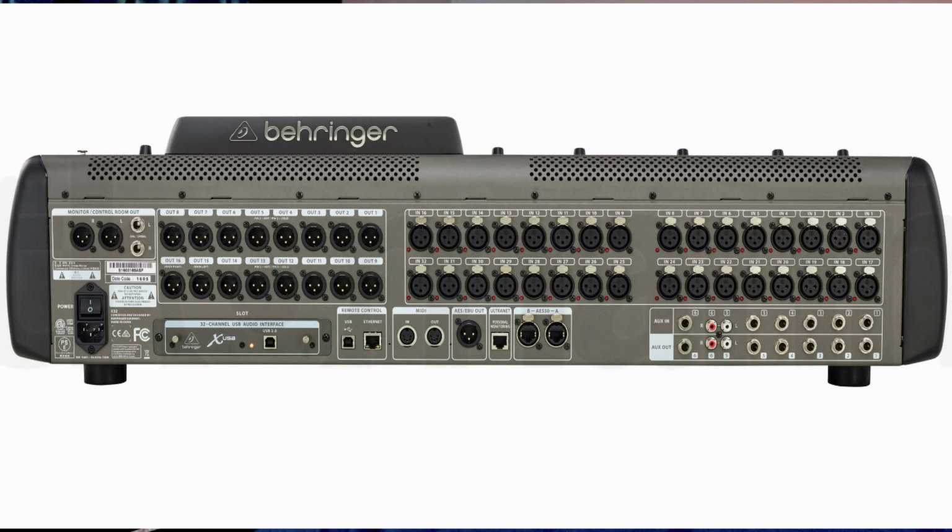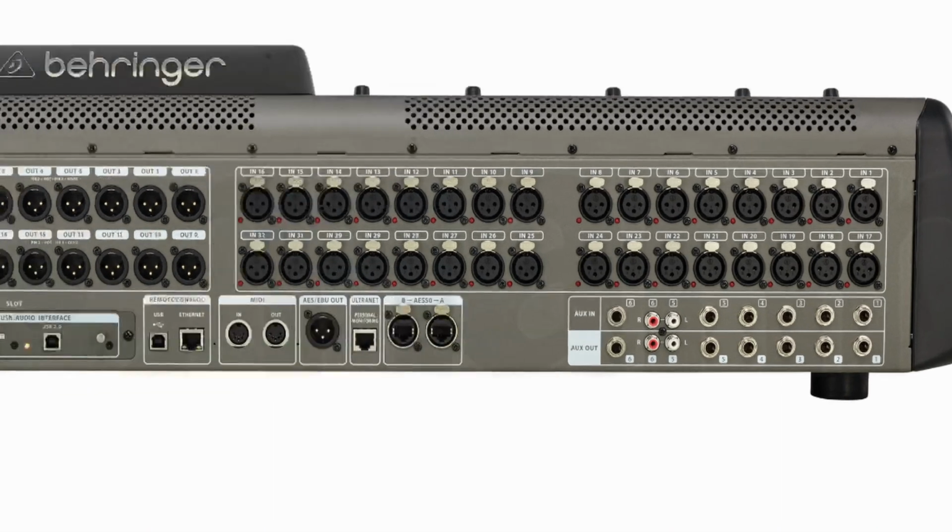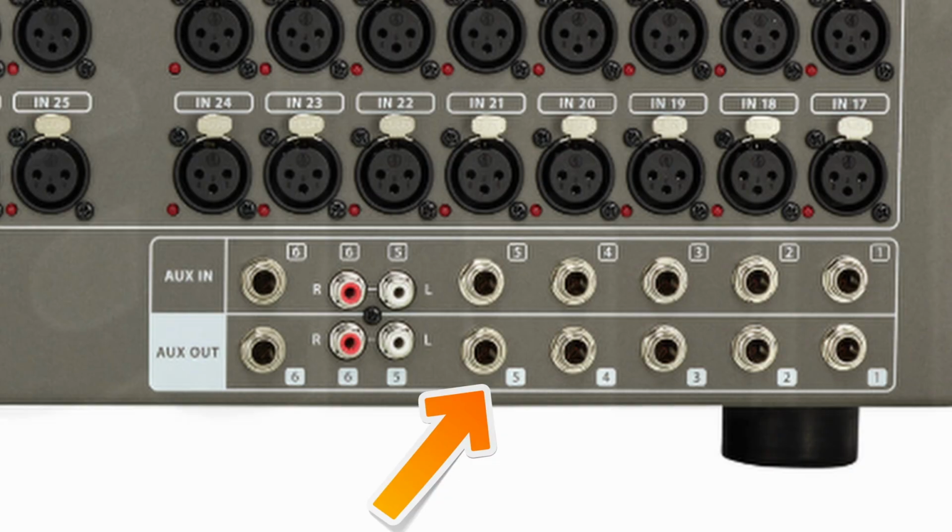Once we've chosen which aux mix we're going to use, we want to decide which of the outputs on the mixer we're going to send that stream to. In this case, we're going to be using one of the aux sends.